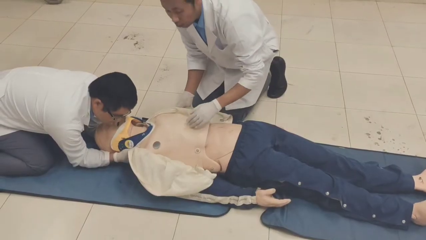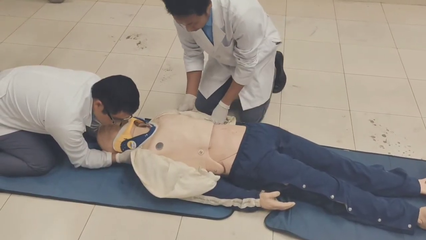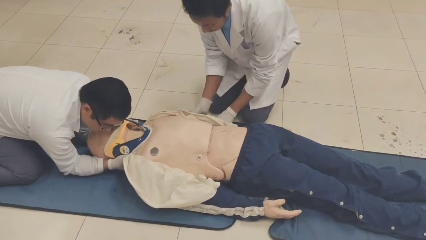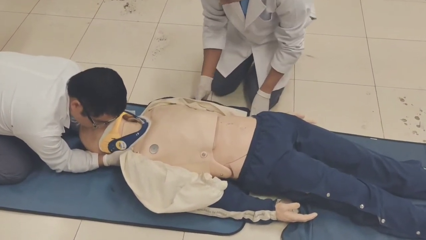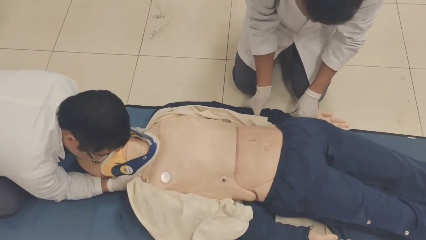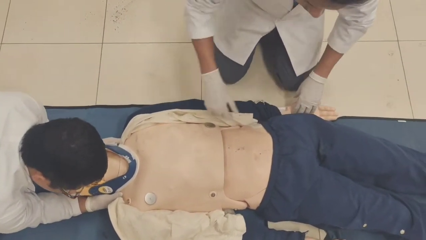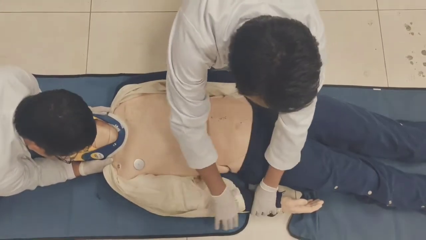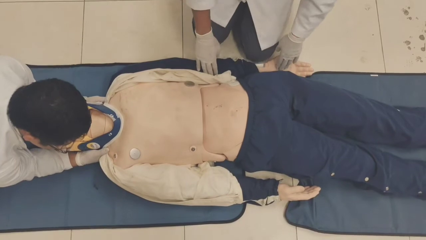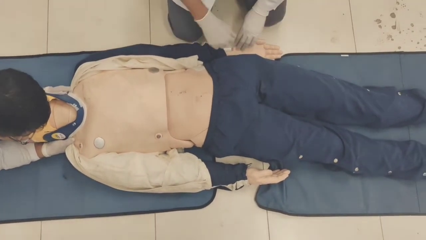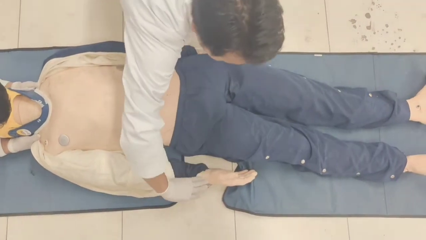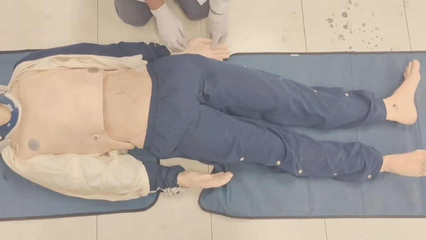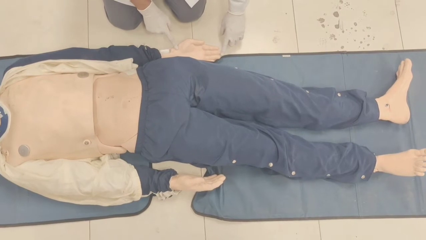Then I will go for the upper extremities using DCAP-BTLS, and look for any sign of fracture, deformities, and bleeding. Then I will check PMS. Can you feel where I'm touching?